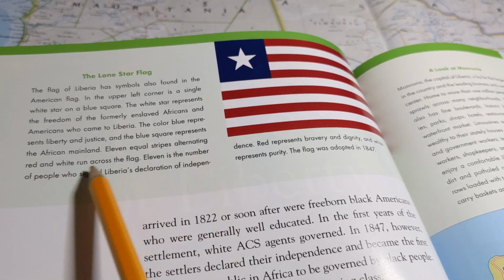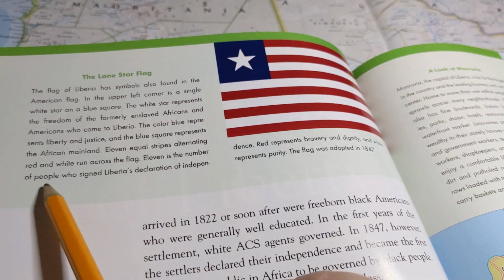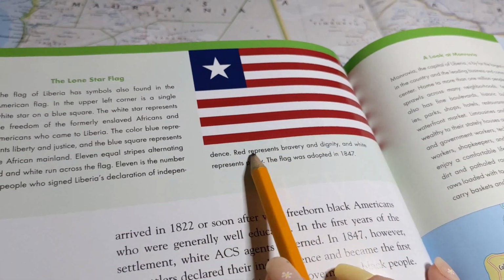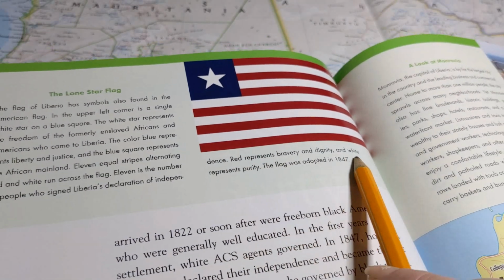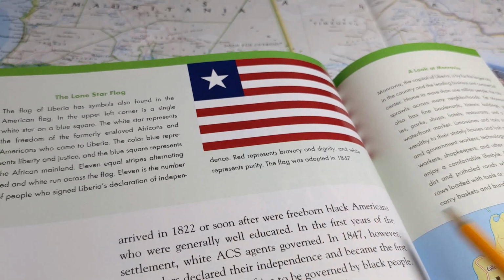Eleven equal stripes alternating red and white run across the flag. Eleven is the number of people who signed Liberia's Declaration of Independence. Red represents bravery and dignity, and white represents purity. The flag was adopted in 1847.